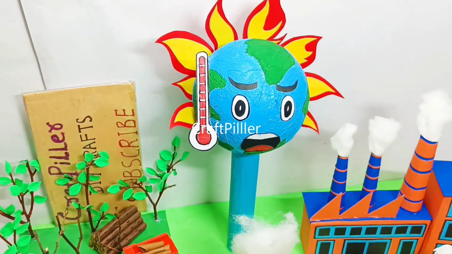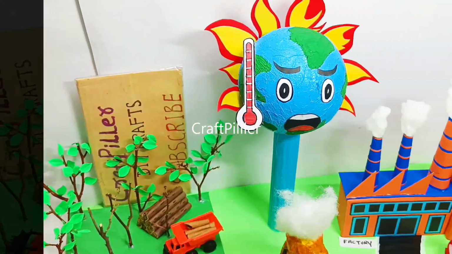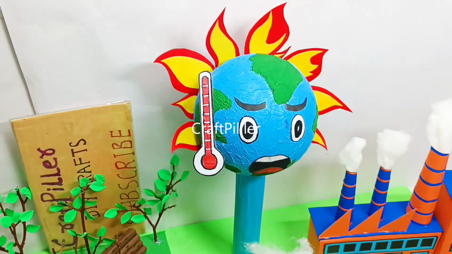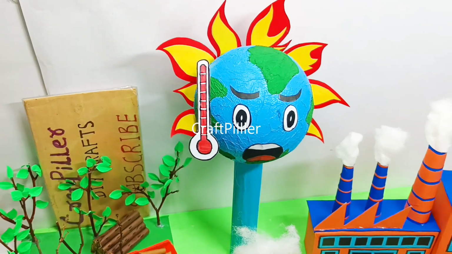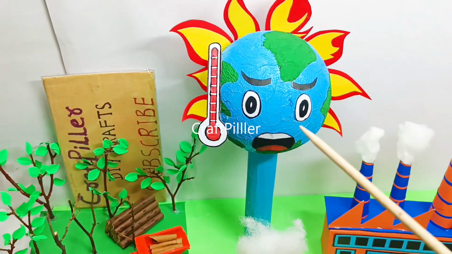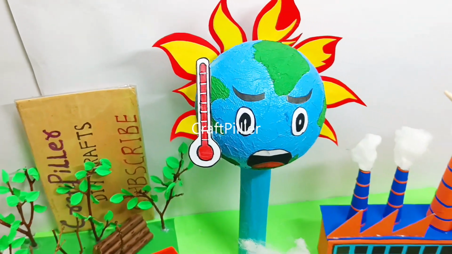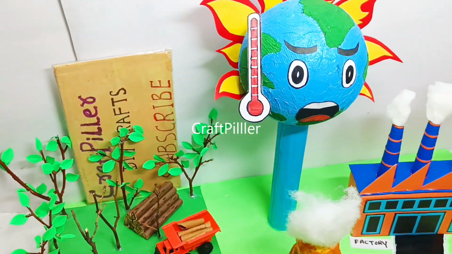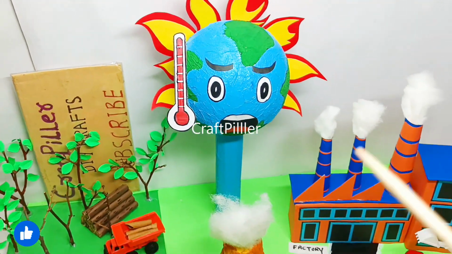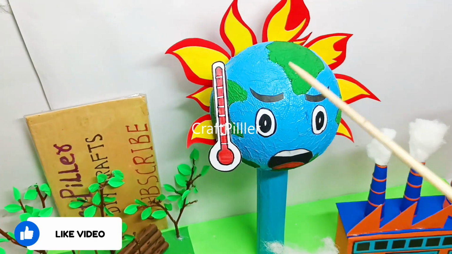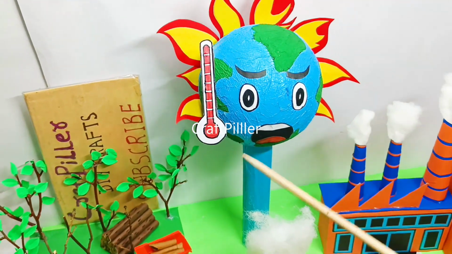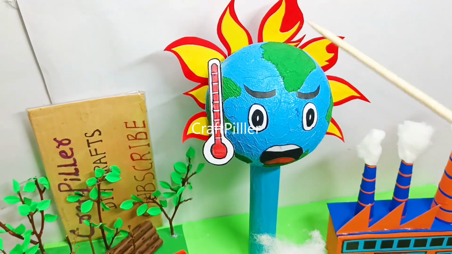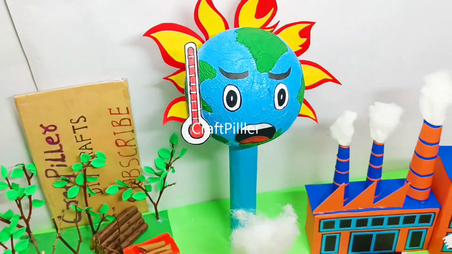So basically, we are trying to depict in this model how global warming really happens. What are the causes for global warming in this model? We have depicted the various reasons for global warming. First of all, let us understand what global warming is all about. Global warming is nothing but an increase in the earth's temperature due to various reasons.